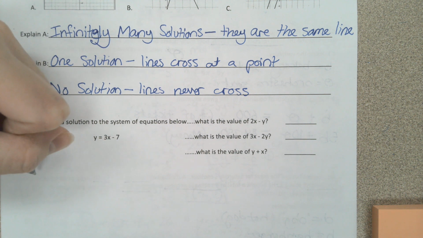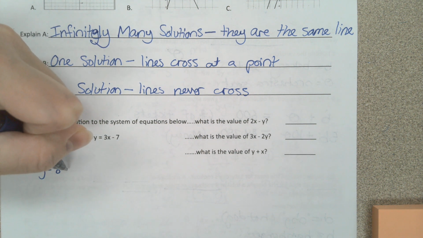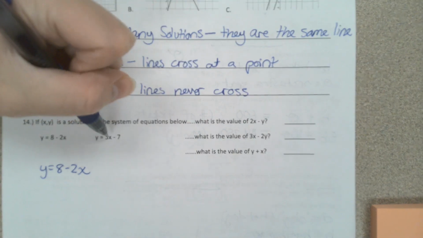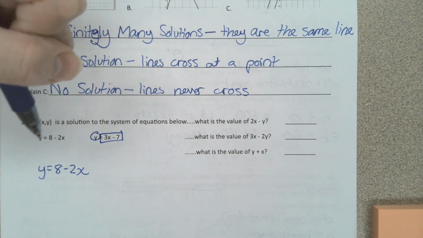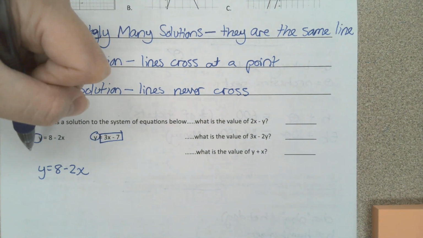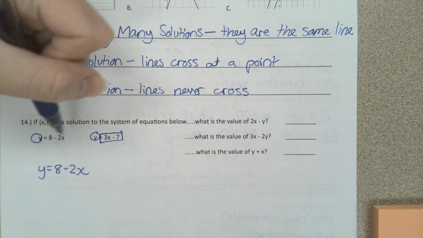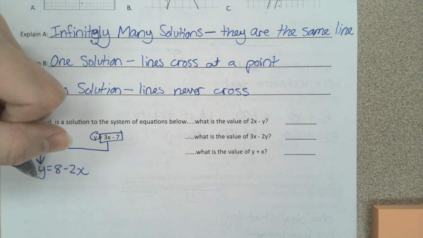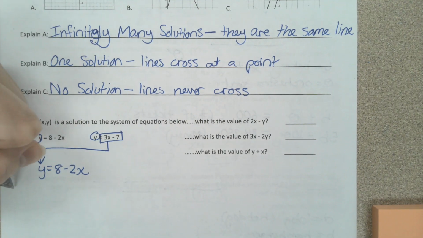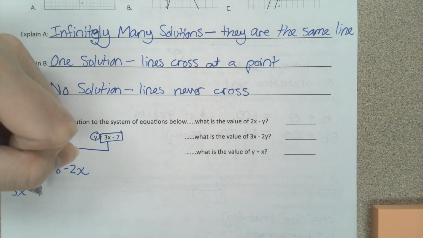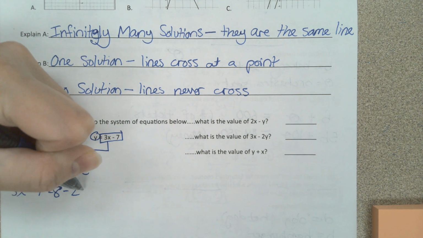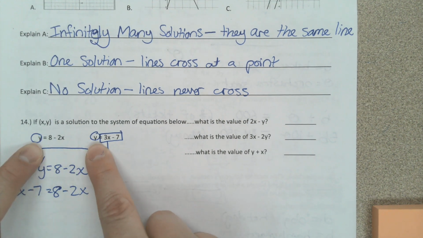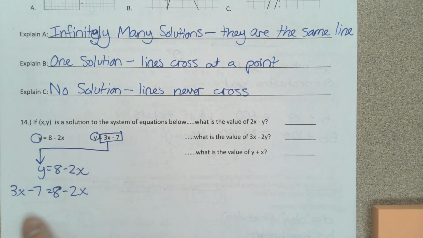If I take the first equation, y equals 8 minus 2x, and replace this y, because these are both y, I can replace the y in this equation with the boxed information. So I'm going to replace this y here with the other stuff: 3x minus 7 equals 8 minus 2x. What I'm essentially doing is just setting these two equal to each other because they're both y. So that's what happened here.